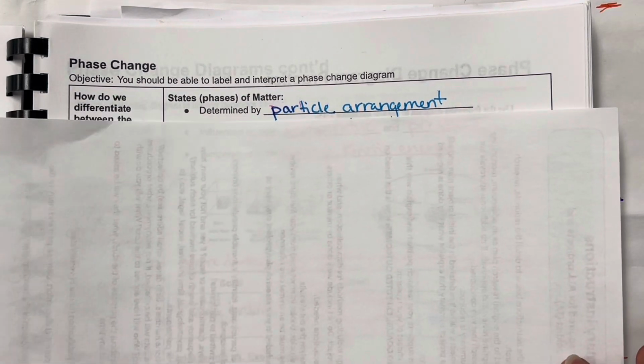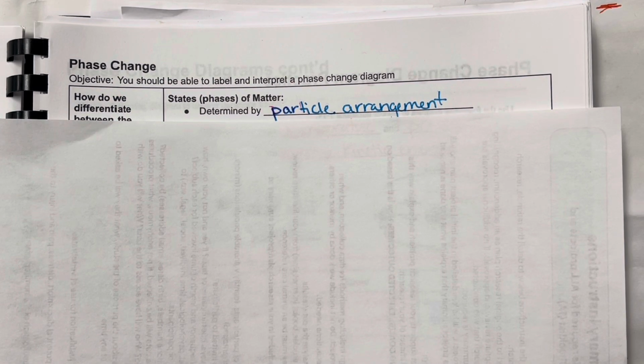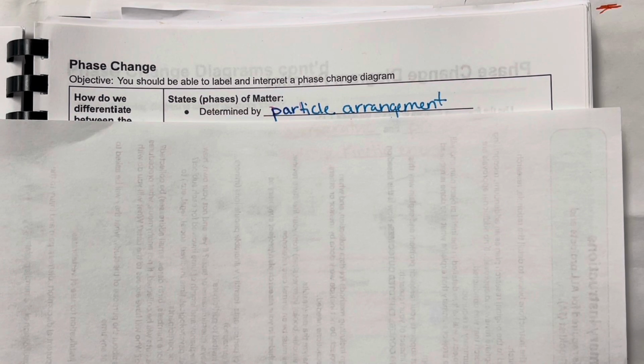So the first thing we have to do is say, well, what determines a phase change? And the thing that determines a phase change, or a phase itself, is how the particles are arranged. So when we're talking about phases, we're talking about things like solid, liquid, and gas. And solids are different from liquids. Liquids are different from gases. And we can tell that based on how their particles are arranged.